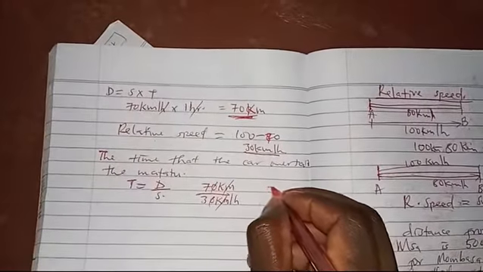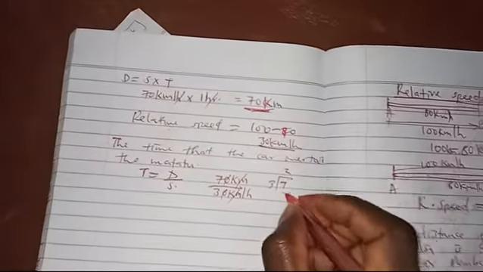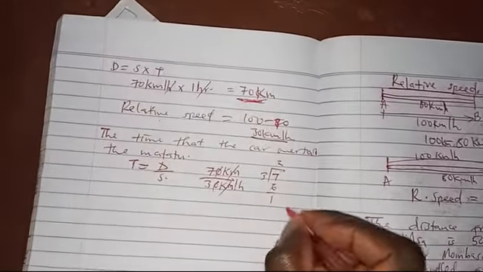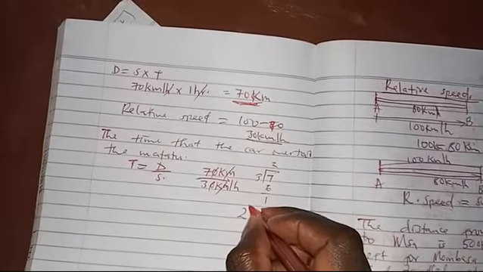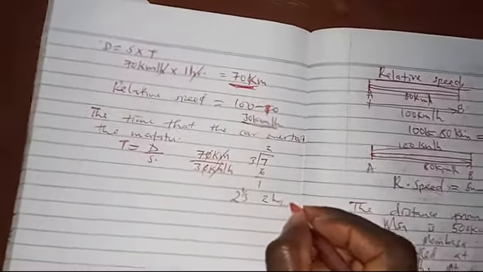So it is 7 divided by 3, and you get 2 hours and a third, which means it's 2 hours and 20 minutes.